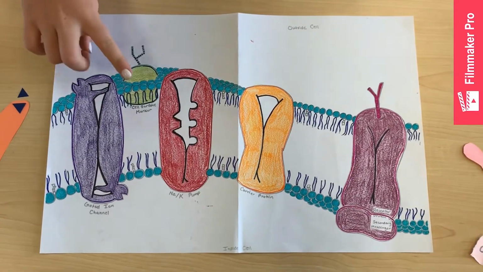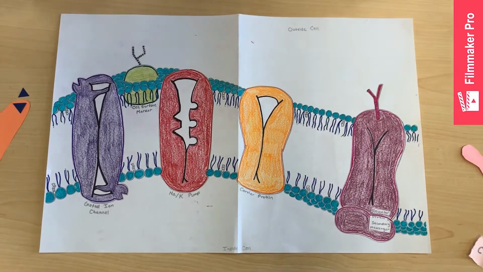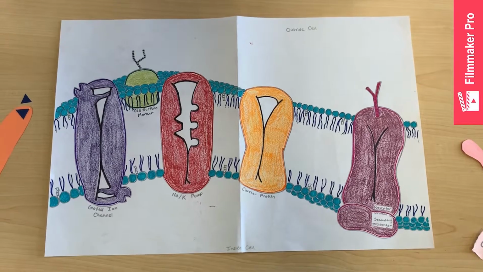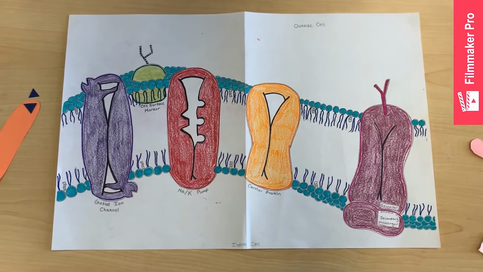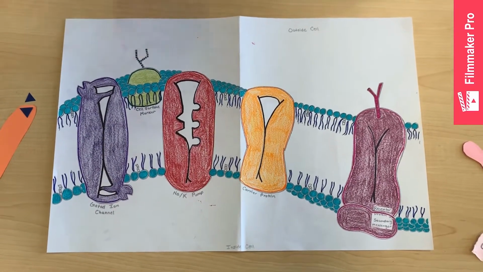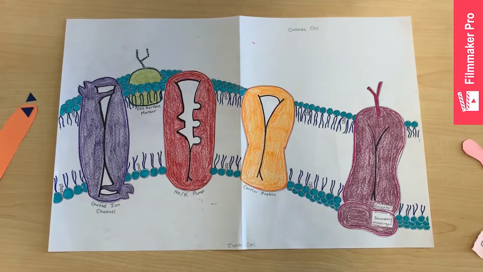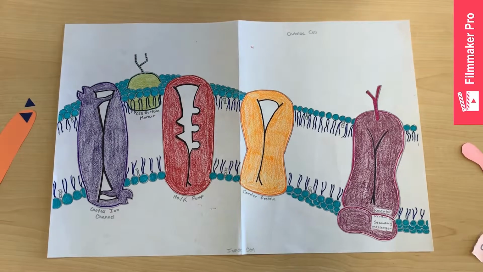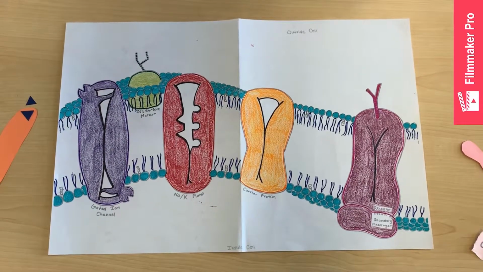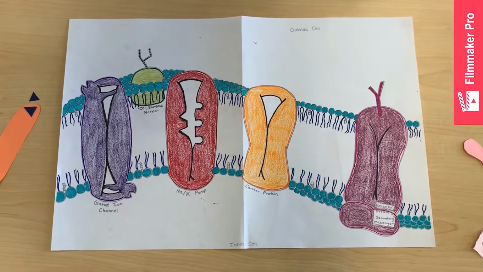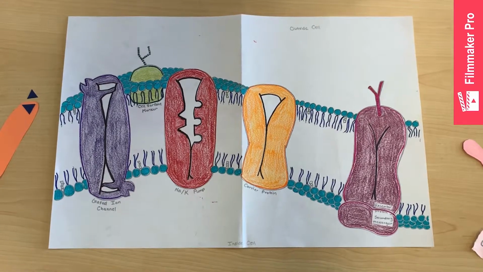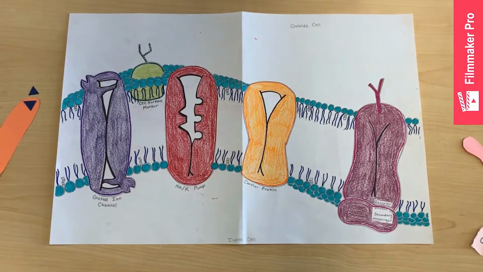Cell surface marker proteins help other cells recognize their cell types. Marker proteins are attached to a carbohydrate on a cell's surface and can differentiate the cell types, for example, whether it's a heart cell or a liver cell. This is one of the proteins in the cell membrane that plays an important role in the life of a cell.